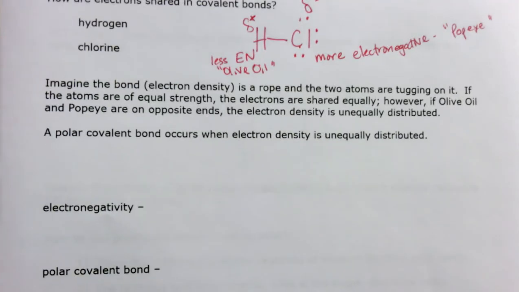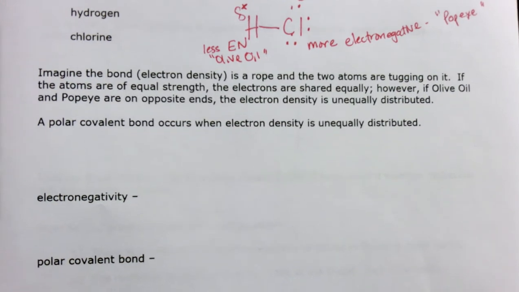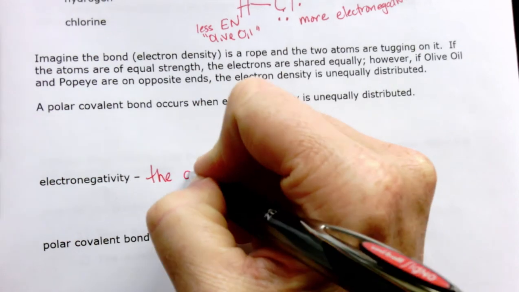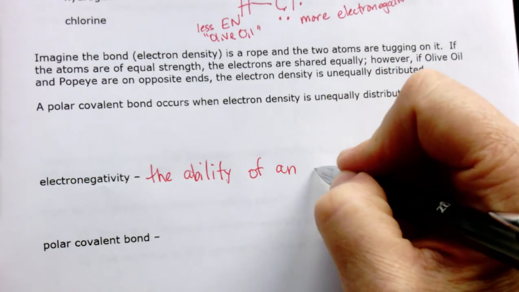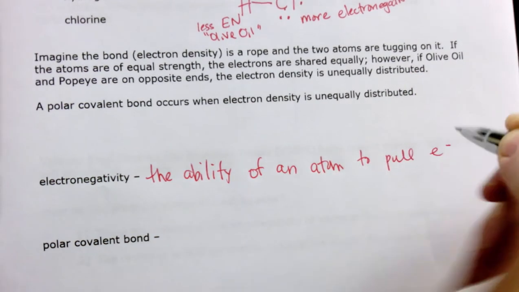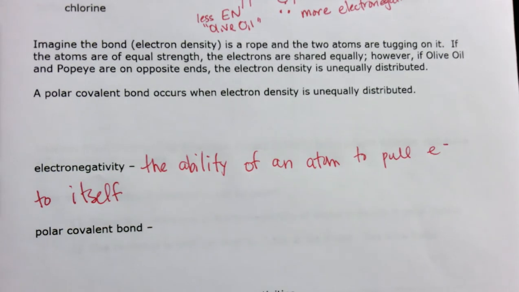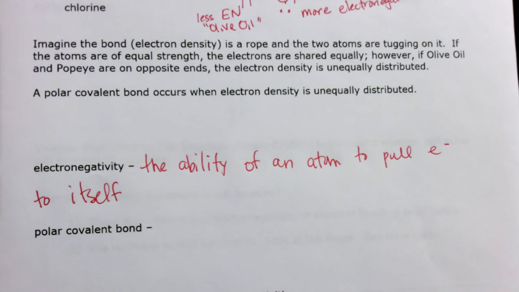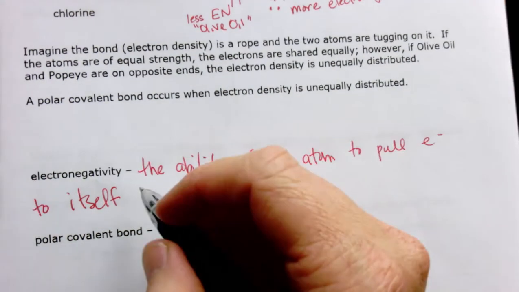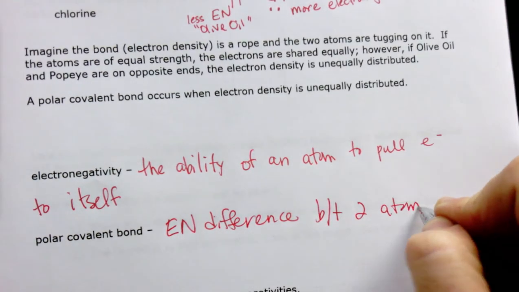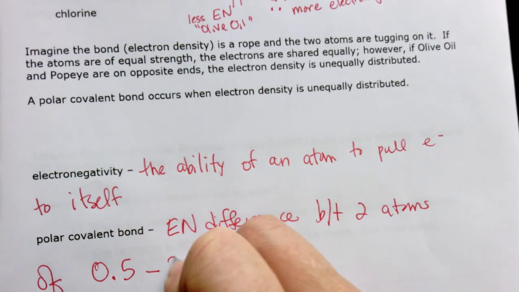So let's define a few terms. I've been talking a lot about electronegativity, but I haven't defined the term. Let's define this. Electronegativity is the ability of an atom to pull electrons to itself. Okay? So chlorine is an example of a more electronegative atom. A polar covalent bond is when you have an electronegativity difference between 2 atoms of 0.5 to 2.0.